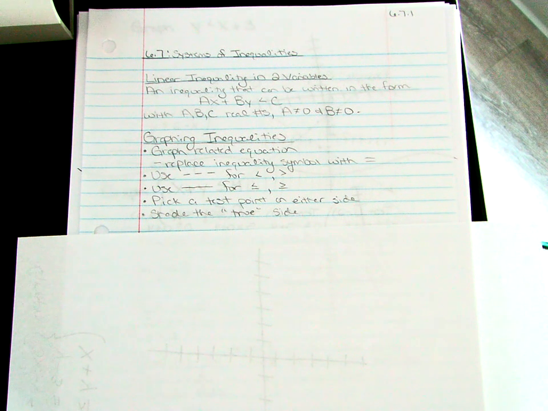Okay, so we are wrapping up the Chapter 6 material today with 6.7. Obviously, we skipped some sections, and that's just to hit some of the important topics. So today is systems of inequalities. And the nice thing about systems of inequalities is you're going to approach these a lot like systems of equations.